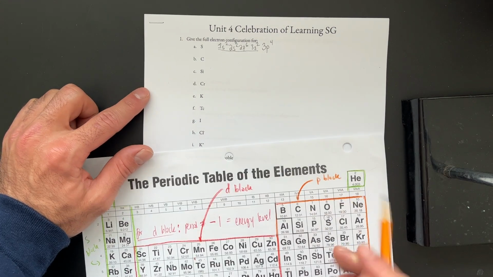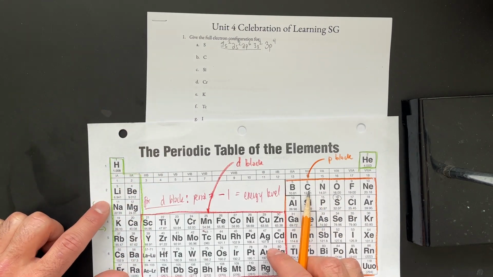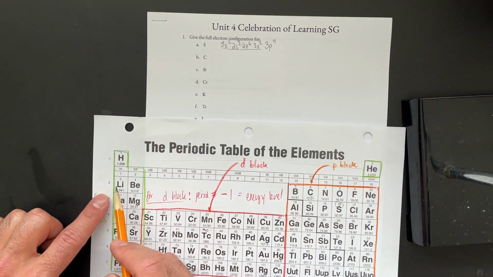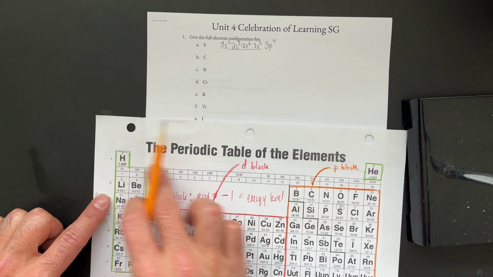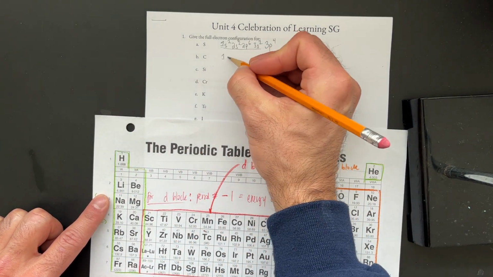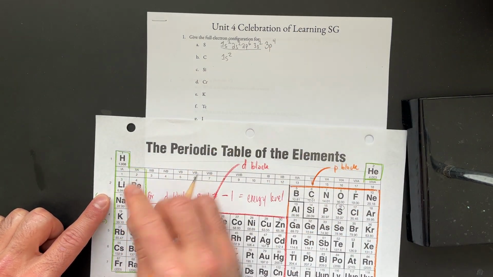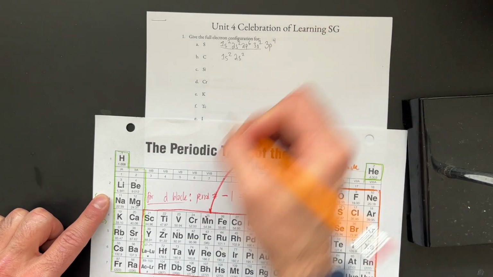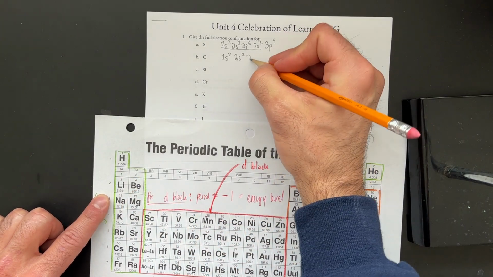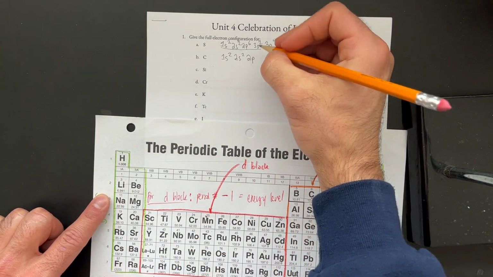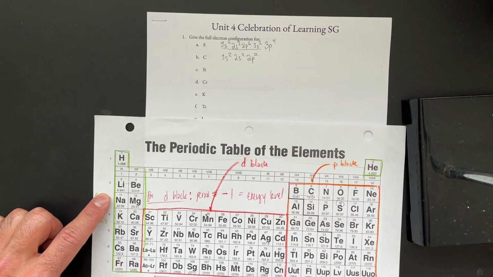So for example, let's do C. To get to C, we will have had to go from here to here to here. So that would have been 1s2, 2s2, 2p, there's 1, 2. So that's going to be 1s2, 2s2, 2p2.